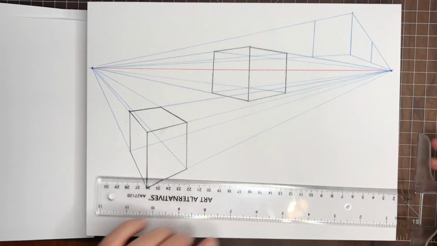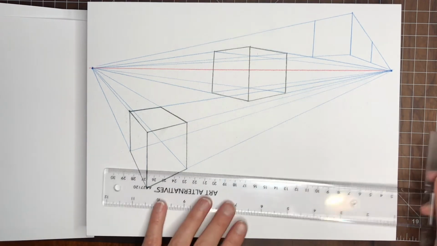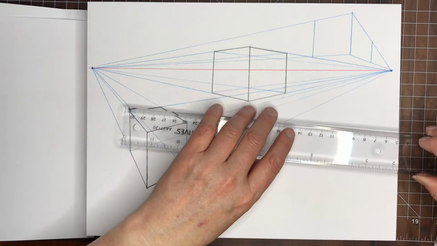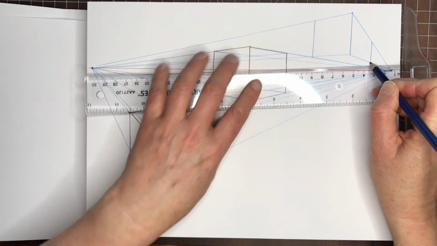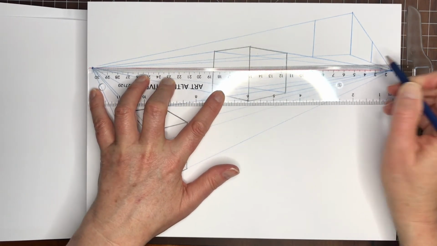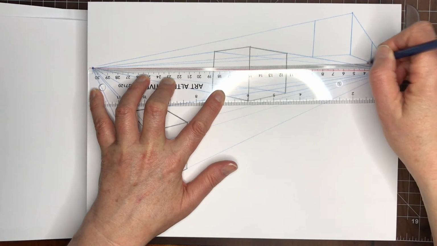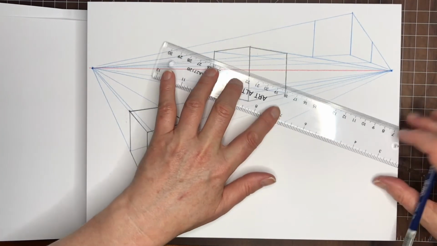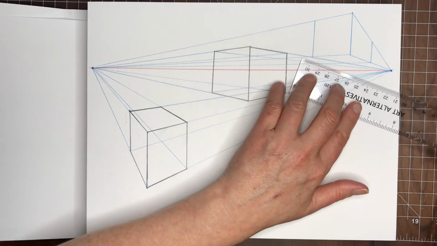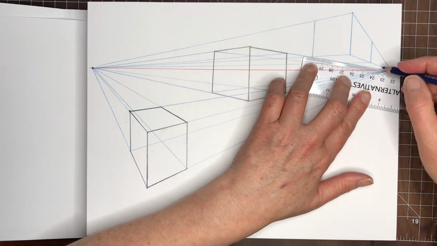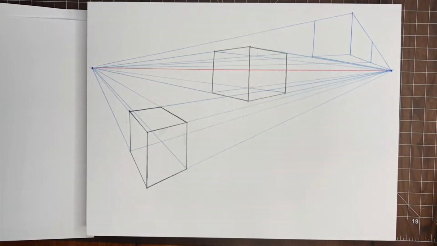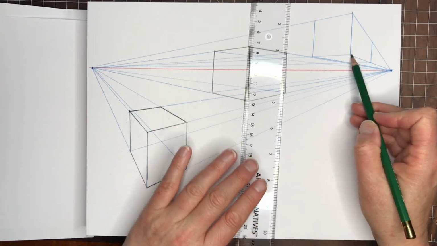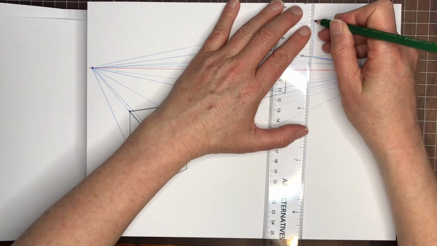So we have our looking up underneath our box, above the horizon. So I'm going to join my opposite corner to the opposite vanishing point, and my opposite corner here, which actually falls on one of the other lines from the other boxes, but close. So now we can see the underneath of this box.